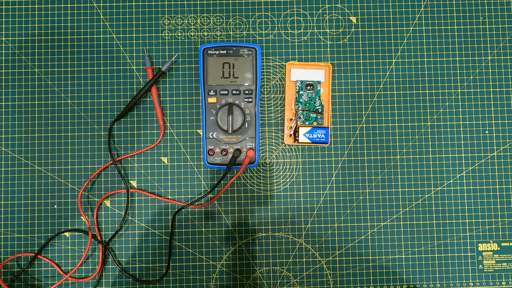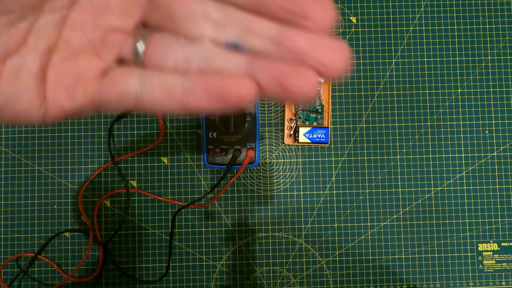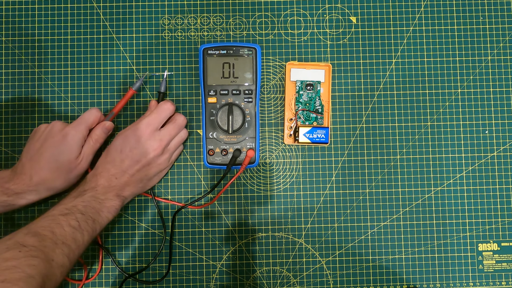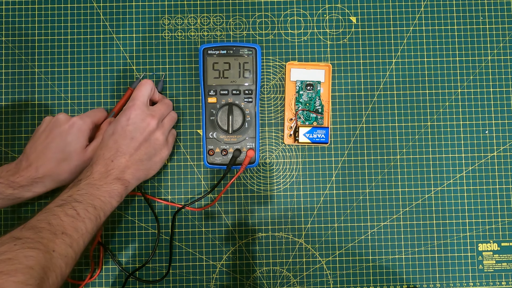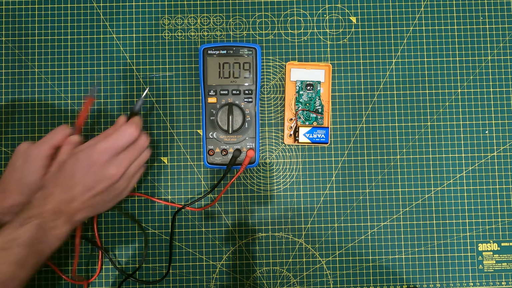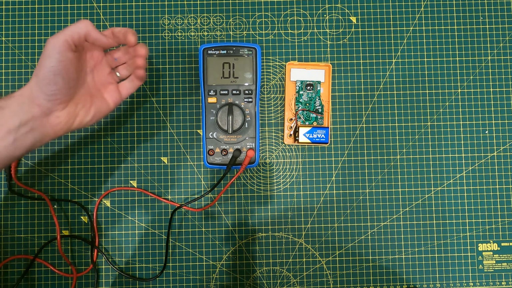So let's just give you an example here. I've got a small, don't know if you can see that, 1K resistor. So if I pop that down and we take a measurement, should be able to see it on the dial. We've got 1.005, 1.004, so that's within 1%, as that's a 1K resistor, so that's pretty good.